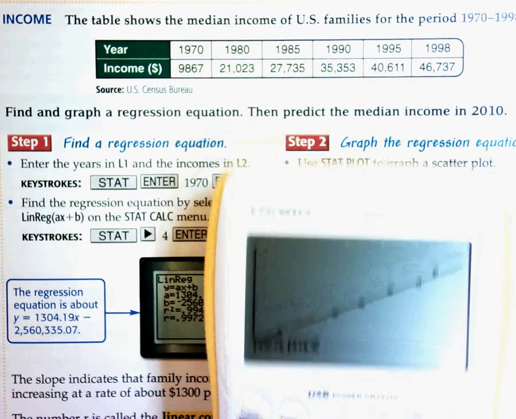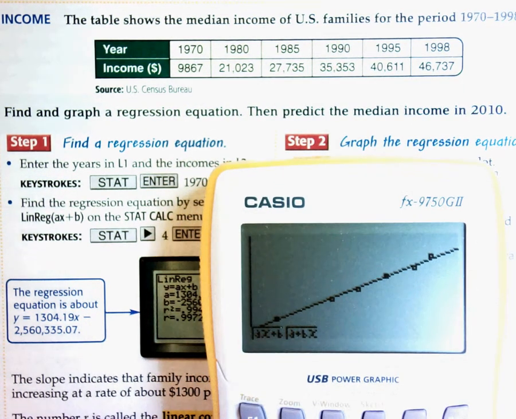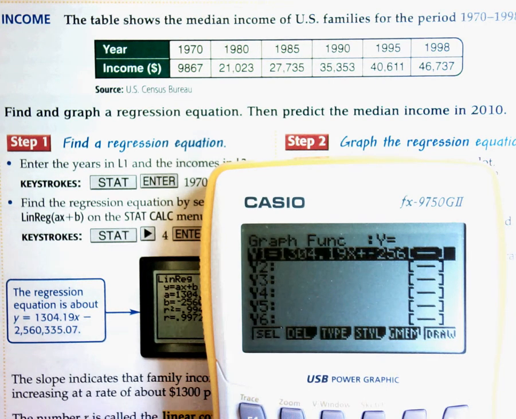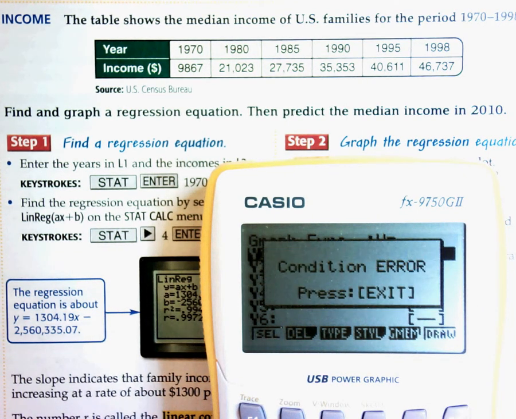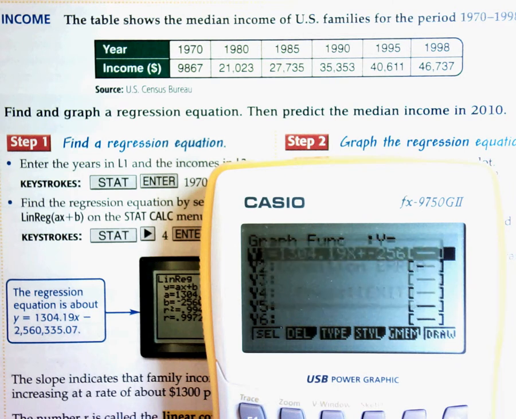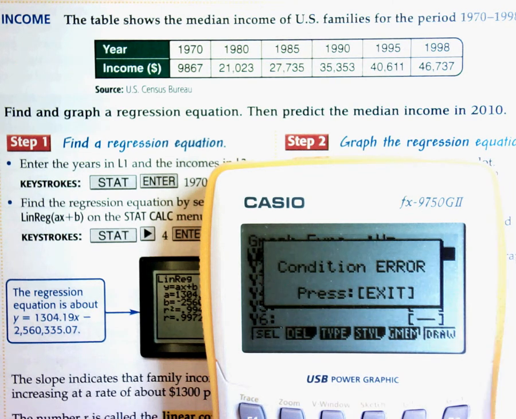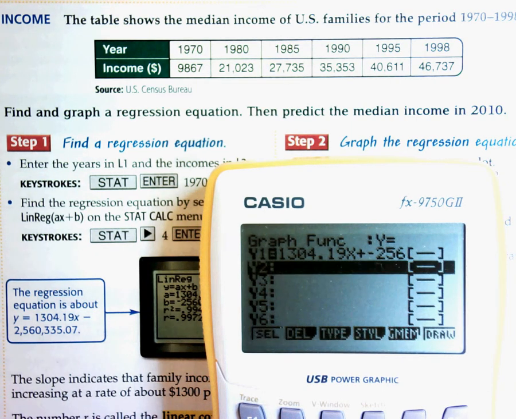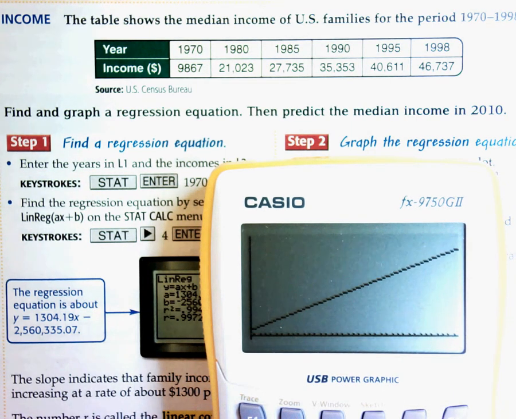But now, when we look at our problem, we're supposed to use a model to predict the income for 2010. I can't do that through the stat menu on this calculator. So I have to go back to the menu, and I want to go over to number 3, where I want to draw. Remember, I copied that equation into Y1, so now all I have to do is hit F6. Oops. I forgot to hit enter. I got to get into it, then I can hit execute, then I can draw it. So there's my drawn line.